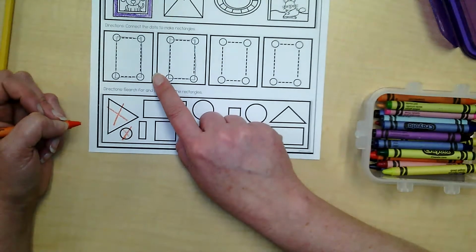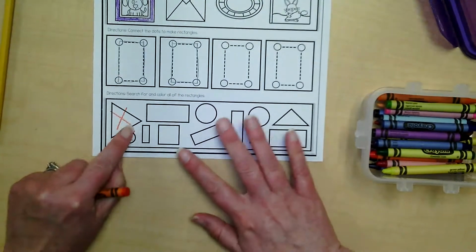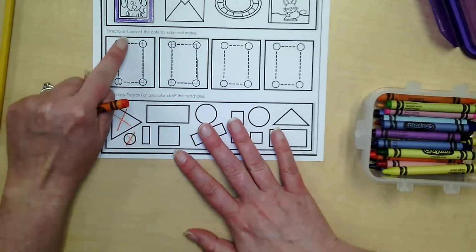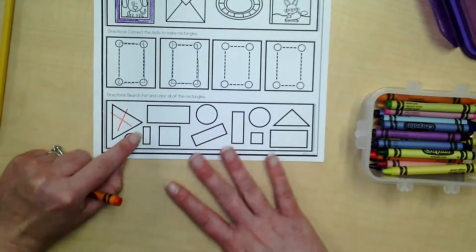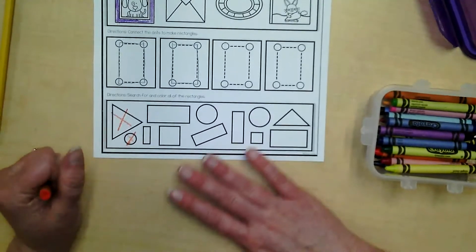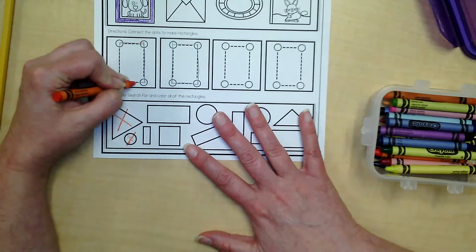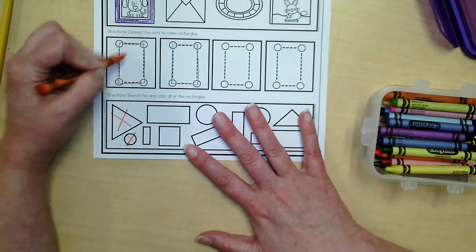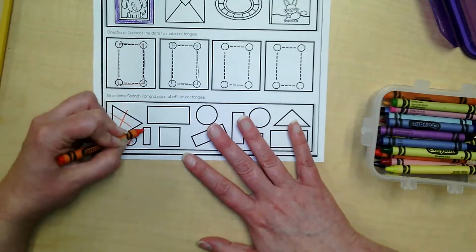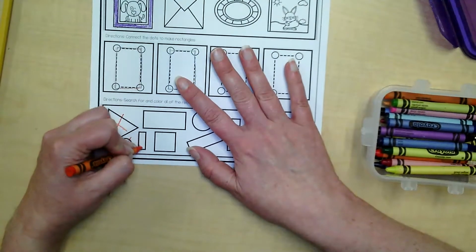Let's see, is that a rectangle? Does that look the same? Let's see, does it have 1, 2, 3, 4 pointy corners? 1, 2, 3, 4. Yes, it does. Does it have 1, 2, 3, 4 sides? Yes, it has 4 sides. And guess what? 2 of the sides are short, and 2 of the sides are long. Short, short, long, long. Yes, it's a rectangle. Color it in.